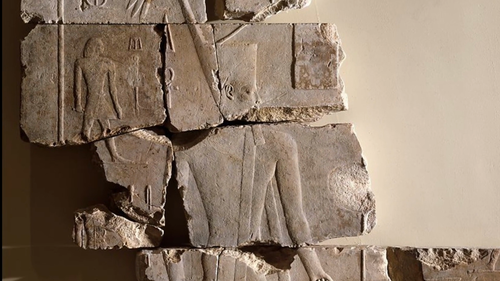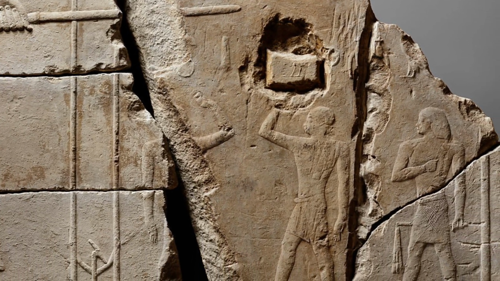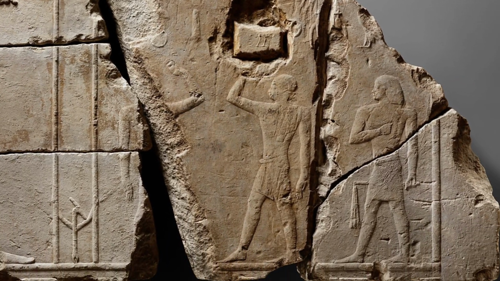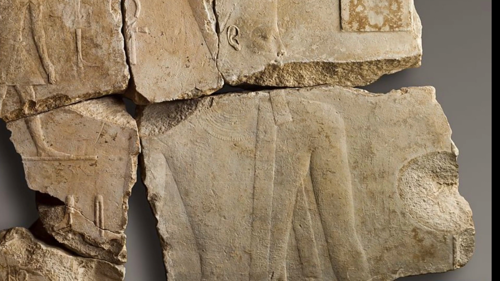Opposite him fits a block now in Brussels, which shows the hippopotamus itself. On the lower right, 2 men gesture and dance in celebration. Officials with Old Kingdom titles and costumes surround the scene.